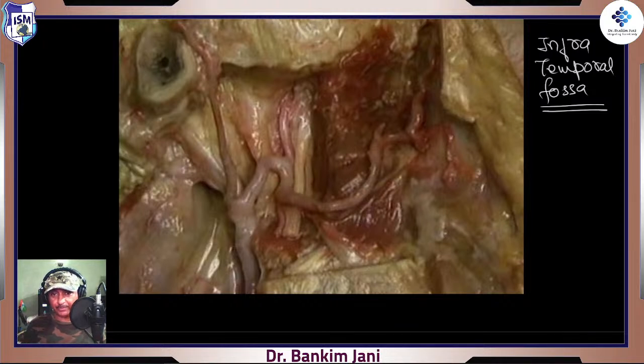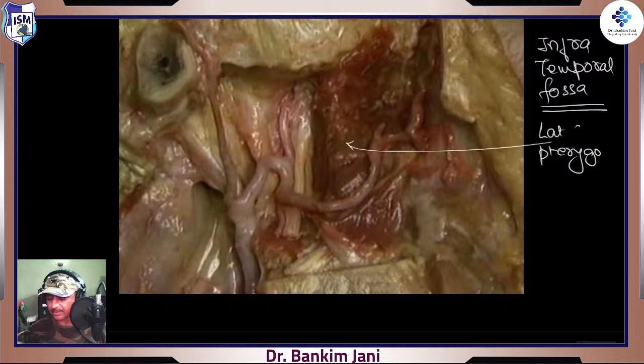And in the infratemporal fossa, when everything is removed, the first thing that comes are the pterygoid plates, lateral pterygoid plate, then medial pterygoid plate. The lateral pterygoid plate was giving that muscle, the lateral pterygoid. Here it is, your lateral pterygoid muscle. And this is the maxillary artery, which is traveling all the way.